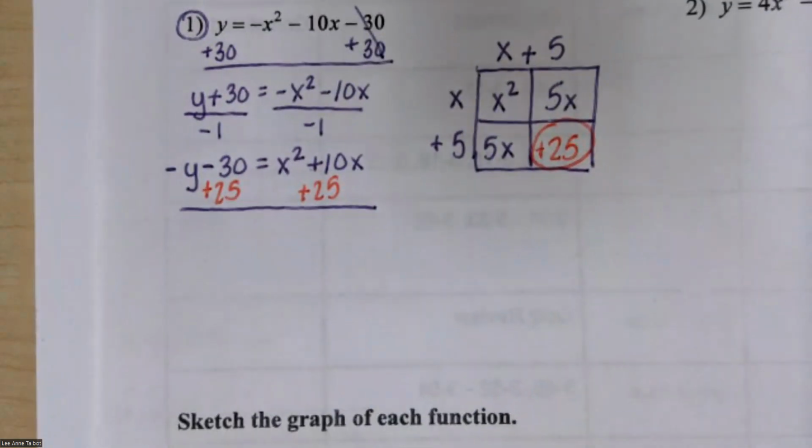How am I doing so far? Good? Anybody paying attention to this at all? Anyone? Yeah, okay.